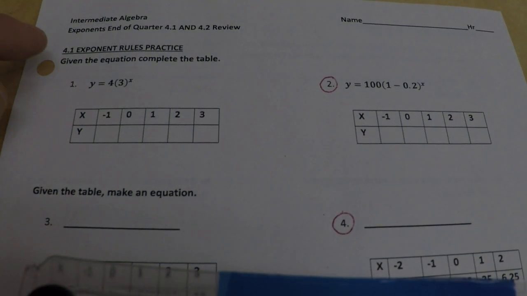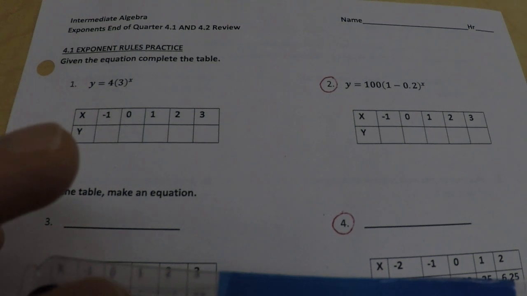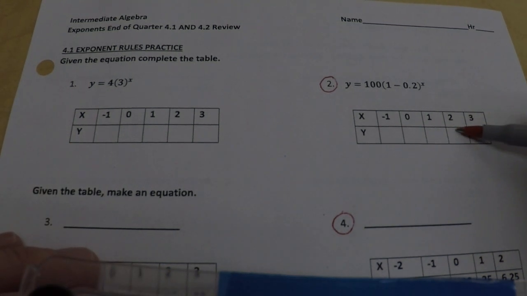This video is for the review of target 4.1 of exponent rules. I'm going to do 5 of these problems with you, and then you're going to finish the rest, and then you're ready for the 4.1 retake. The first thing I want to show you is how to complete a table like this.